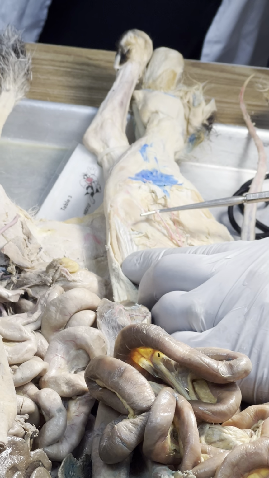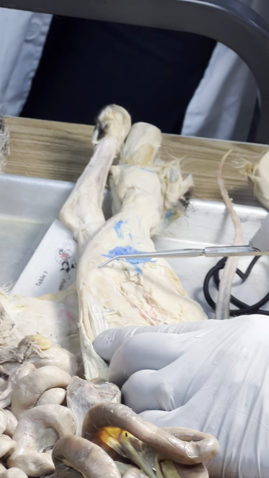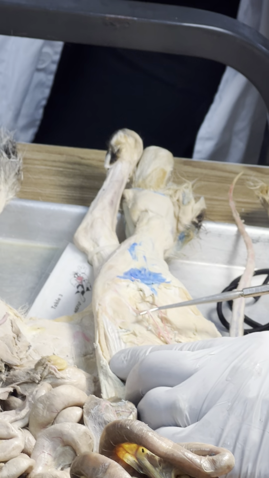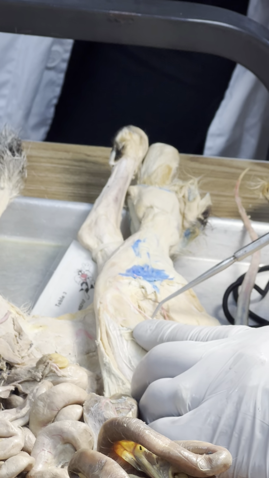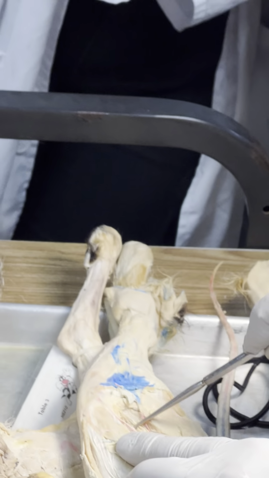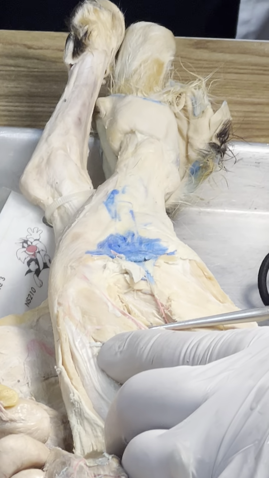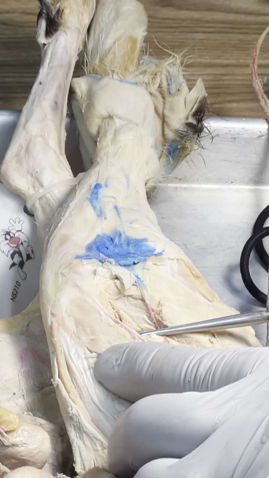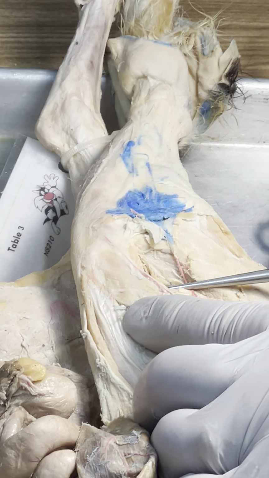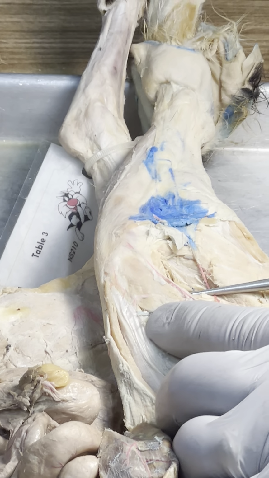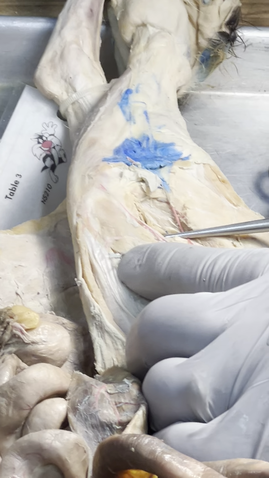What's that? Superior geniculate. Very superficial, going to the top of the knee. And what's that? Popliteal. So you won't see all 3 of these on there, but one of them will be on there. And these were all in the left.